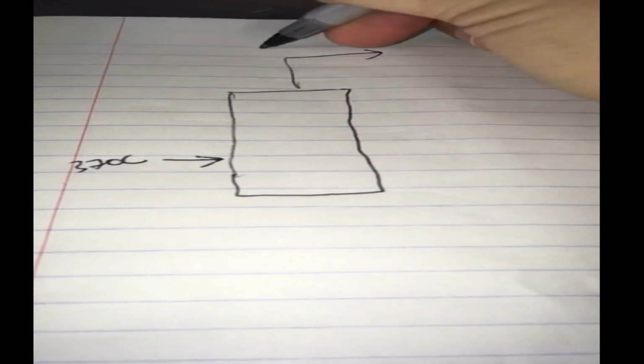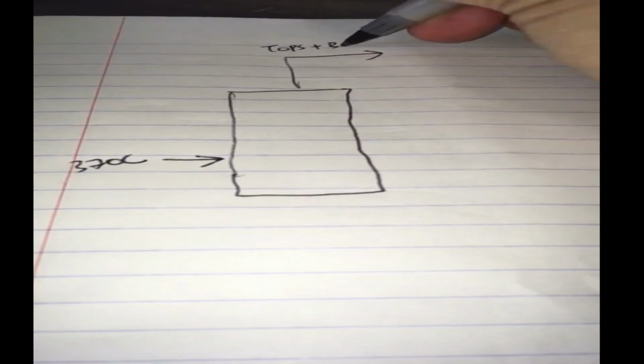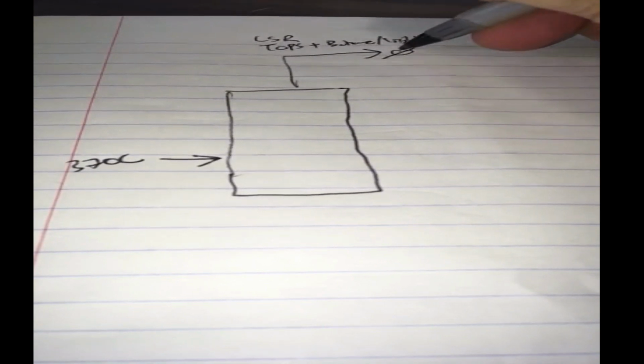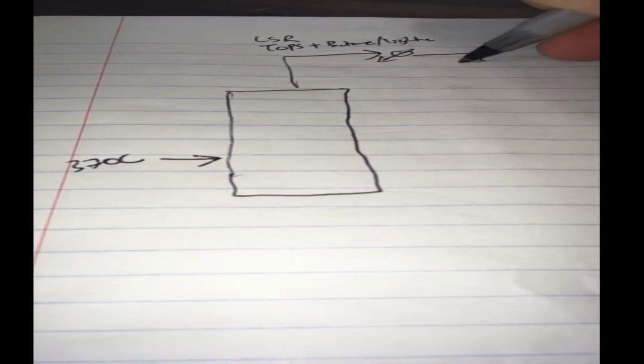So we heat it to 370 degrees C. Just call it tops plus butane, lighter. Condense these guys.